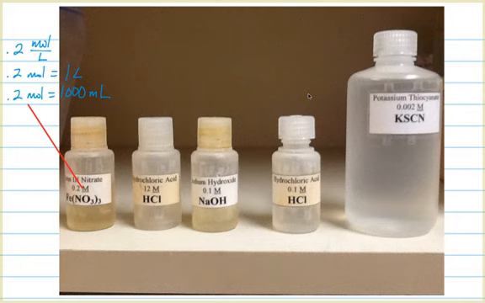Some more examples are, in this case, iron 3 nitrate. Here we've got a 0.2 molar solution of that. I've listed here the 3 different ways you may see it written out. 0.2 moles per liter, that would be a measure of its concentration. 0.2 moles equals 1 liter. That's how we would use its molarity as a conversion factor between moles and liters. And we could also make a conversion as 0.2 moles equals 1,000 milliliters. This makes the conversion a little simpler because most of the time we are using milliliters as our volume.